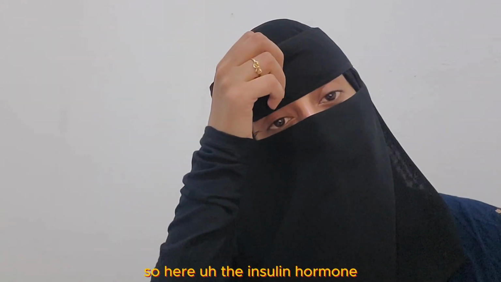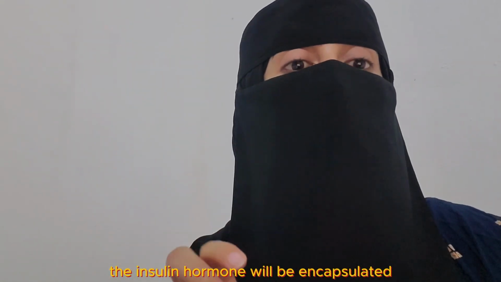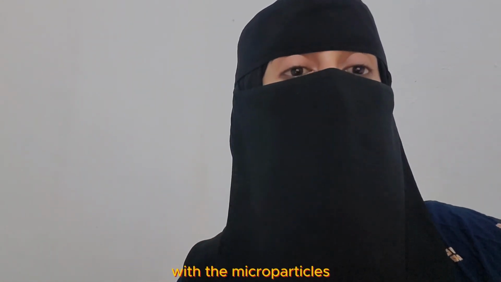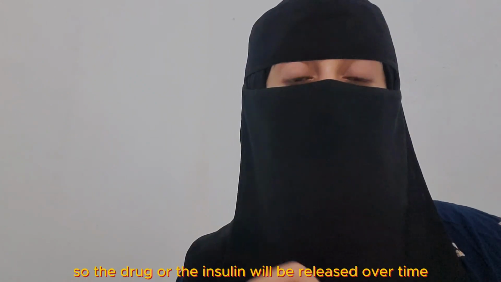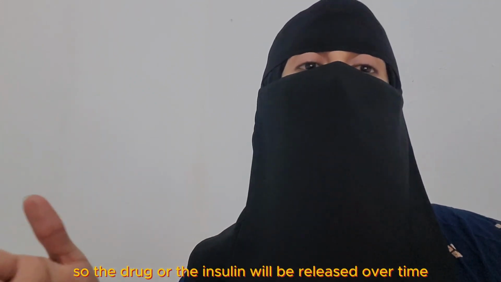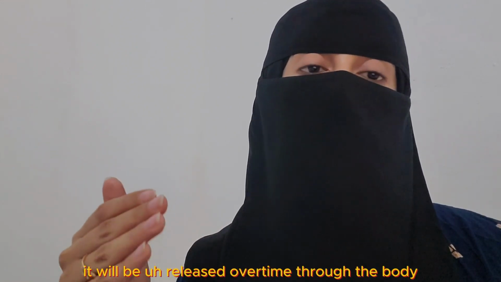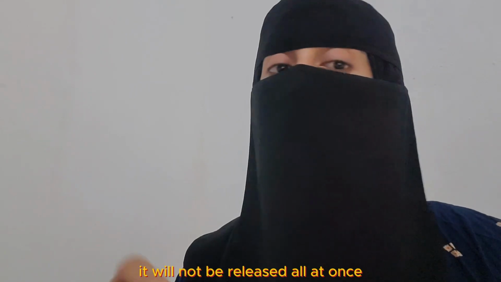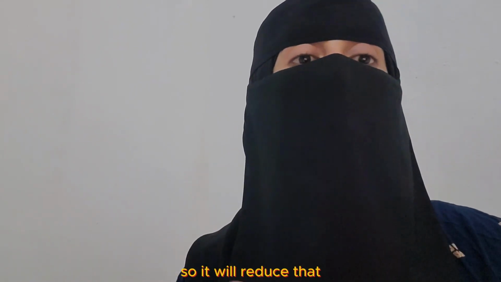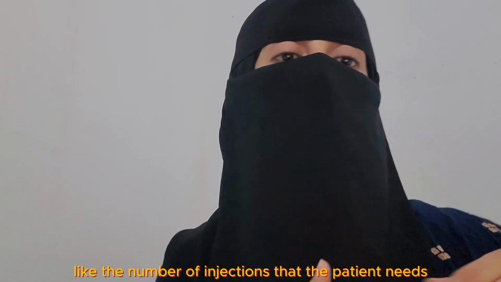So here, the insulin hormone will be encapsulated with the microparticles. So the drug, the insulin, will be released over time through the body. It will not be released all at once, so it will reduce the number of injections that the patient needs.